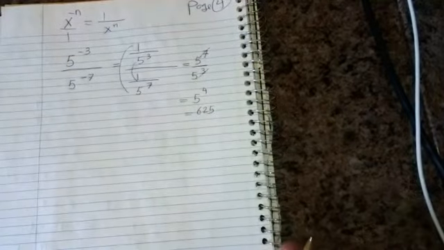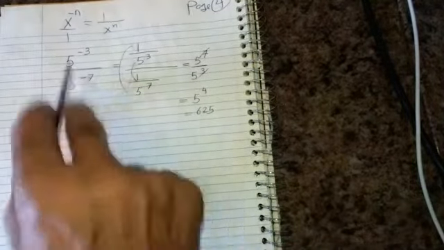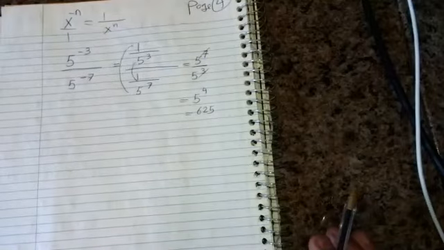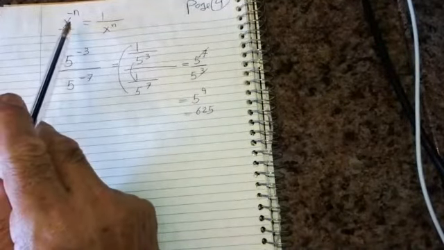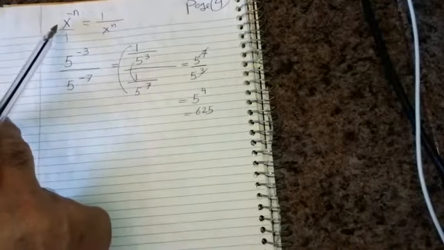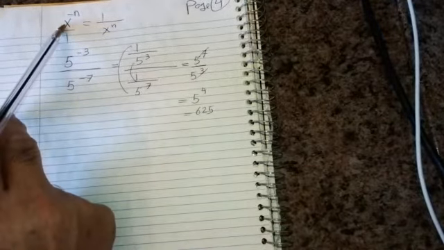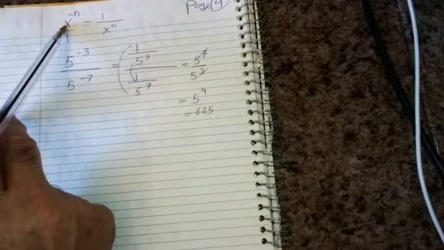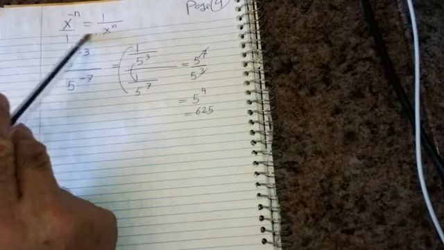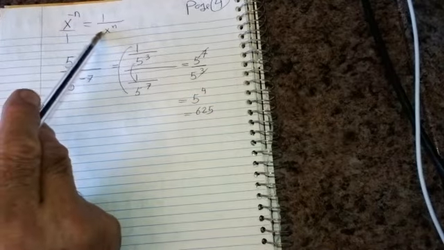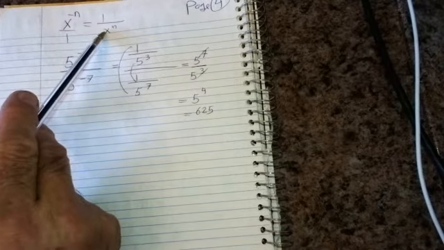All right, but rather than going through all this, you could also do it this way. Look, in this formula, if your negative power is in the numerator, all you need to do is switch it to the denominator. That's what happened here. You see that? And vice versa.